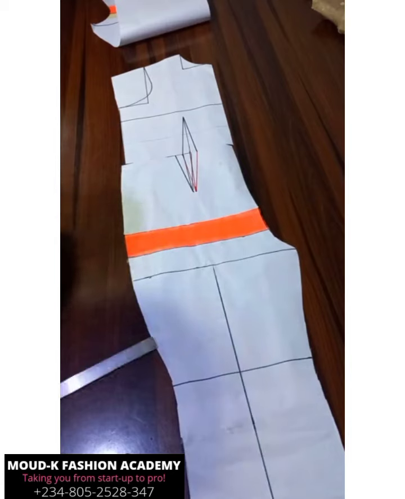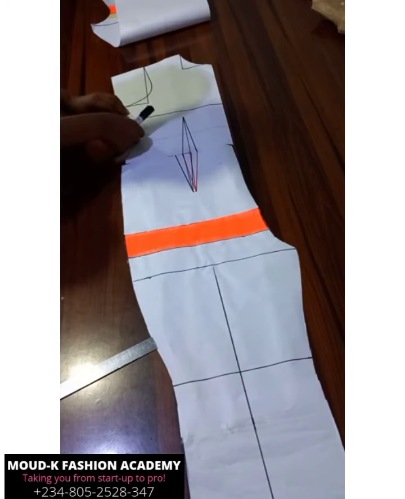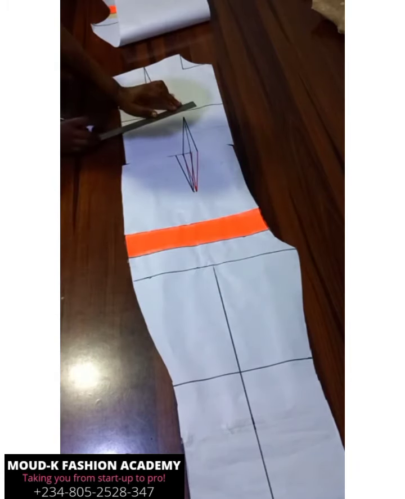Okay, that's the first thing you do to alter it. And I forgot to input my bust span and my bust dart. My bust dart width here is 2 inches.